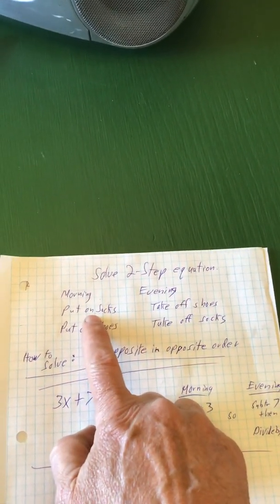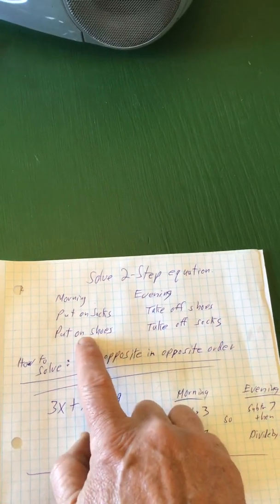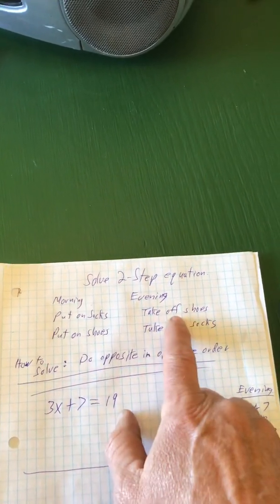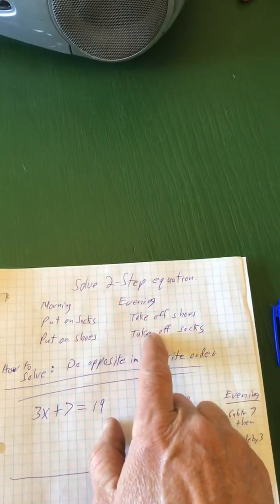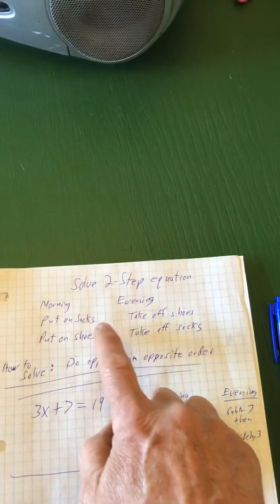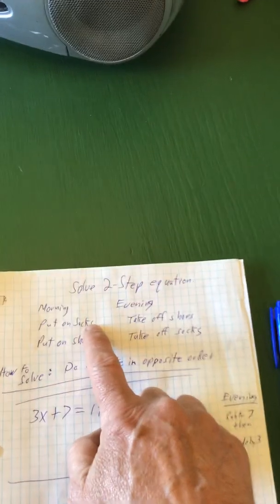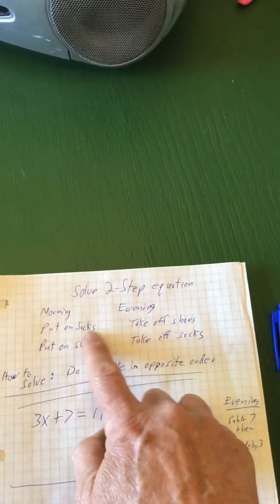If the first thing you did was put on your socks and then you put on your shoes, well, here the first thing you do is you take off your shoes. It's the opposite in the opposite order. And the last thing you do is you're going to take off your socks, which was the first thing you did, was put on your socks. So anyways, it's the opposite in opposite order.